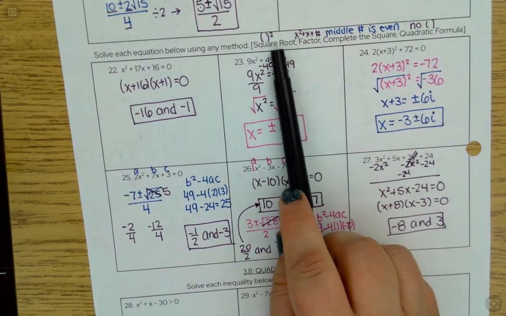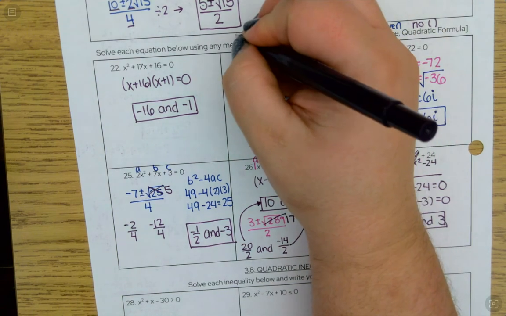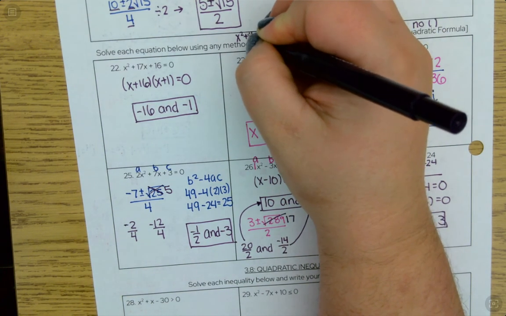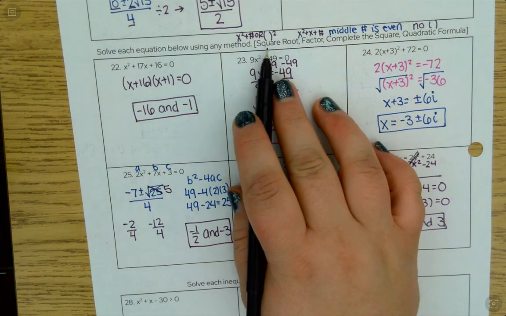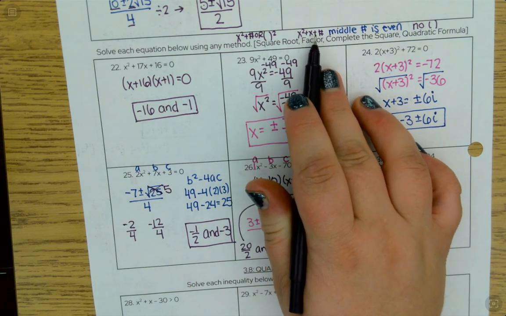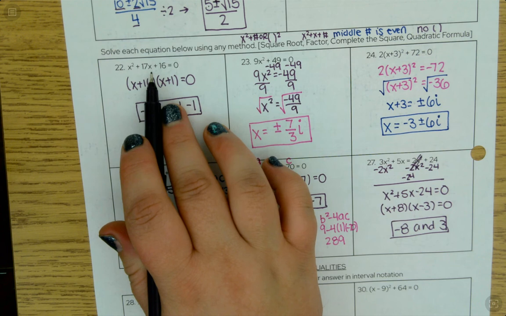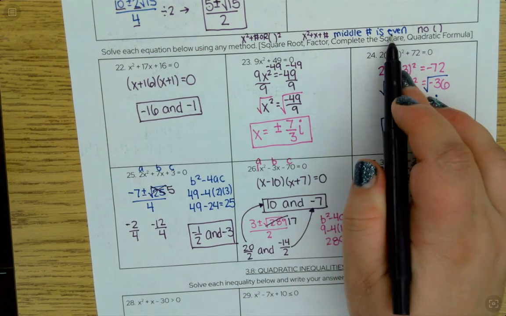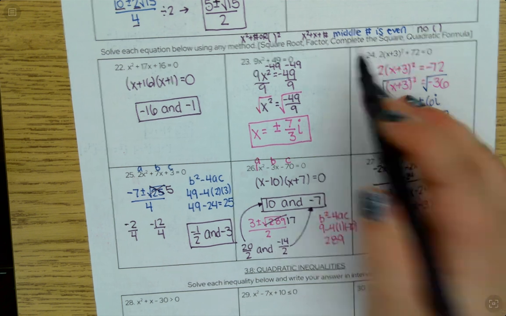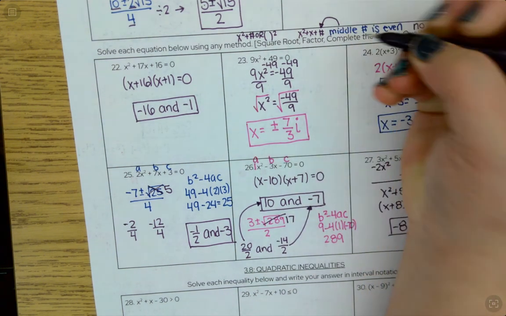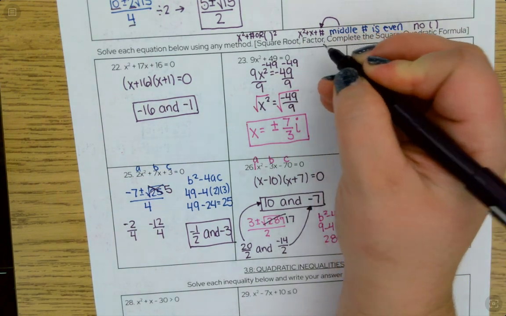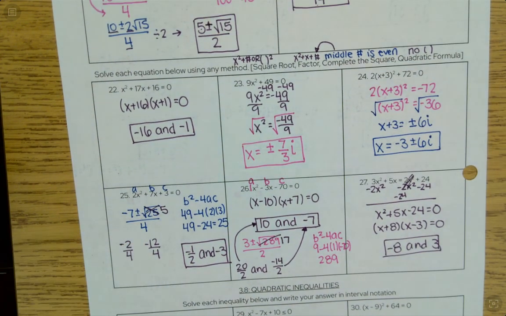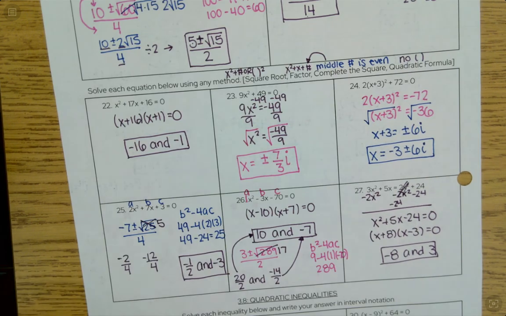Basically, use the square root if you have something in parentheses squared, or x squared plus a number. So there's no x's in the middle, that's square root. Factoring is if you have x squared, x, and a number, like this. And then if the middle number is even, you could complete the square. But you still want this to look something like this. Just if that middle number is even, instead of factoring, you could do that. Or if this doesn't work out, okay? And the quadratic formula, you can only use that if there are no parentheses, okay?